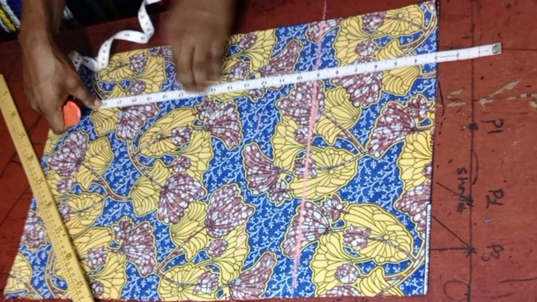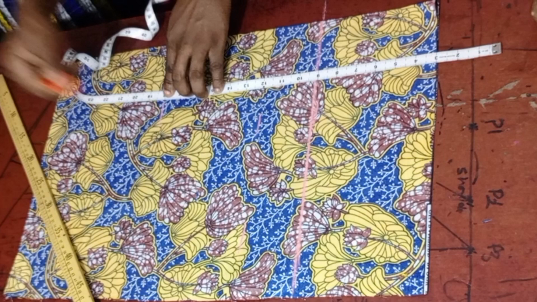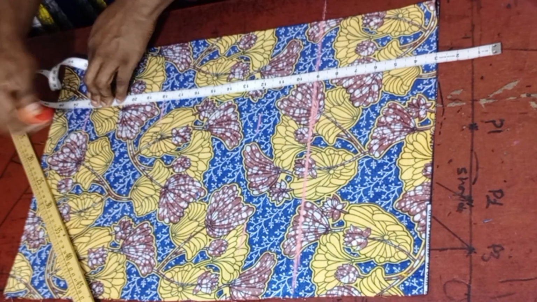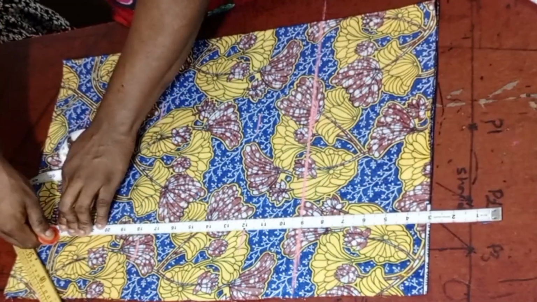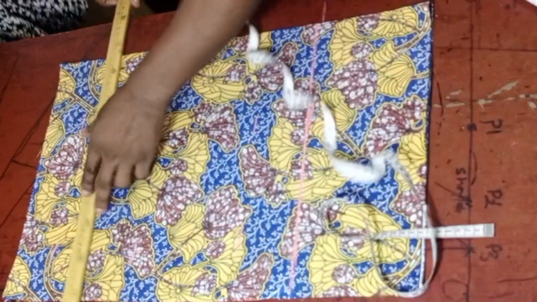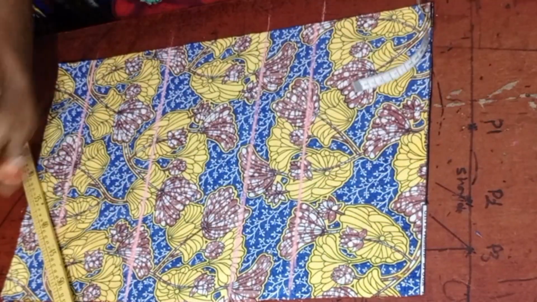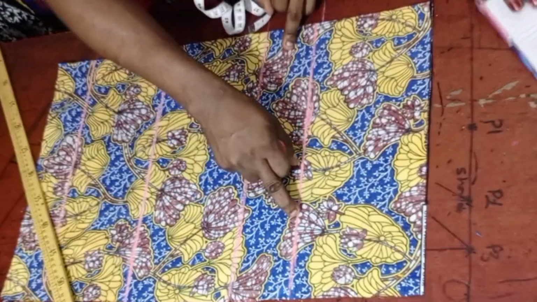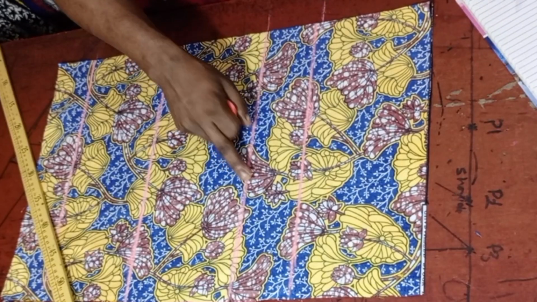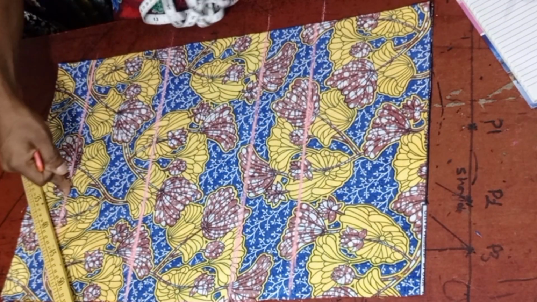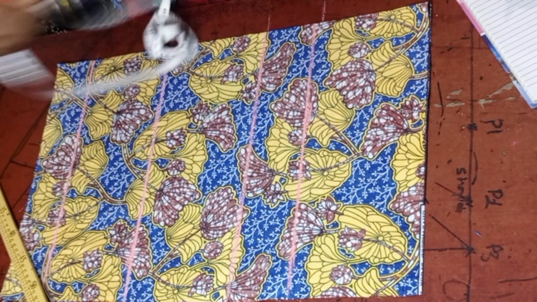Do the same thing for the top length. Top length is how many? 18 inches plus extra 5 inches, making it what? 23. Are you seeing it? Okay, 23. Use your ruler and connect. Okay, so as you guys can see, this is the bust length, this is the under bust length, this is the top length. Remember, it's a crop top, and this is the extra allowance. So if you like, you can cut this one off or leave it for now.